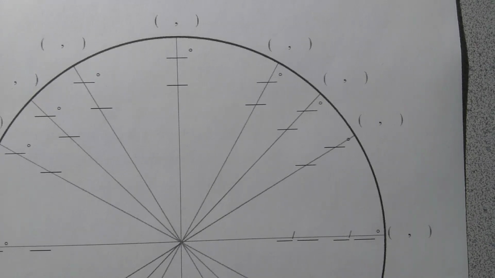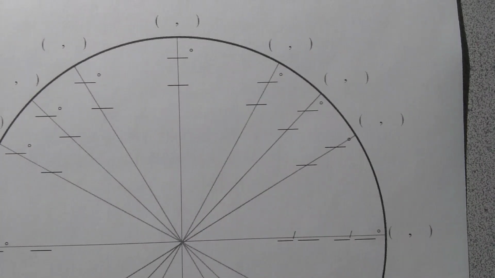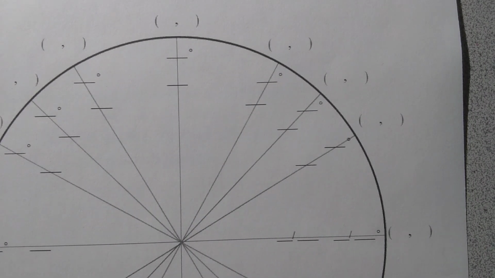Okay, now you're finished with filling out all of the degrees and all of the radians. We're going to put them on your unit circle. Now, I am only going to do the first quadrant for you. You need to fill out the rest of them for yourself. This, by the way, will be your homework, to finish this entire thing. So let's write down what we have so far.